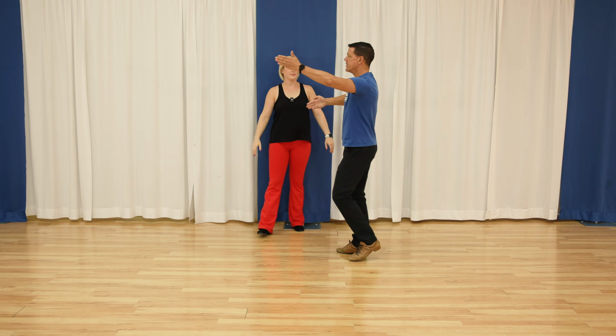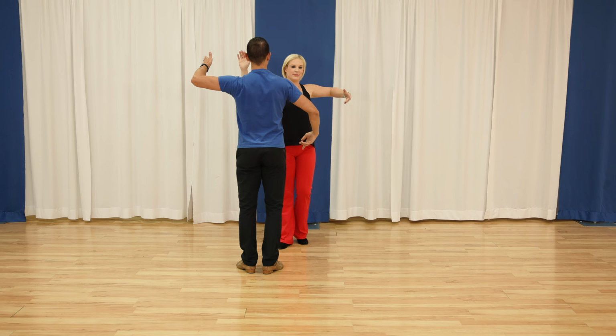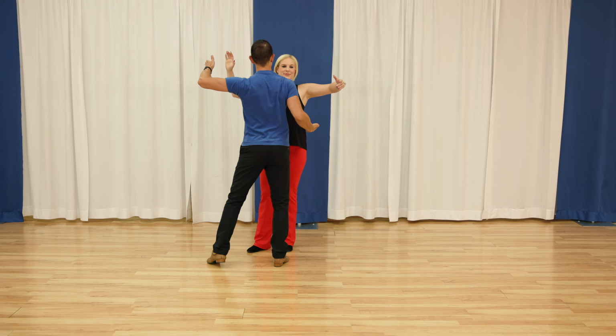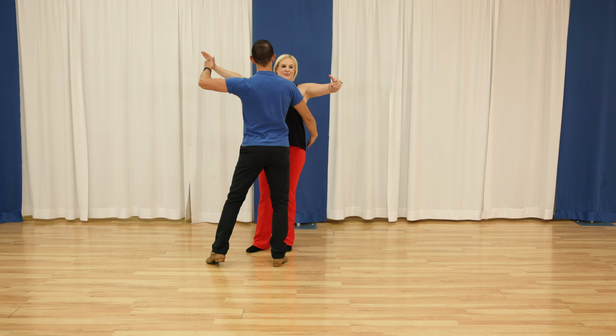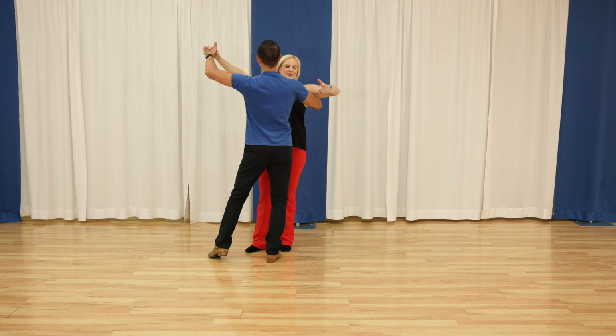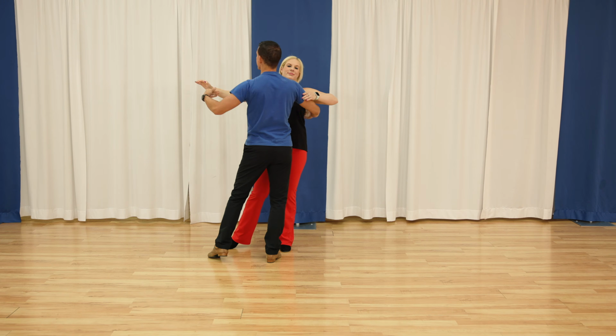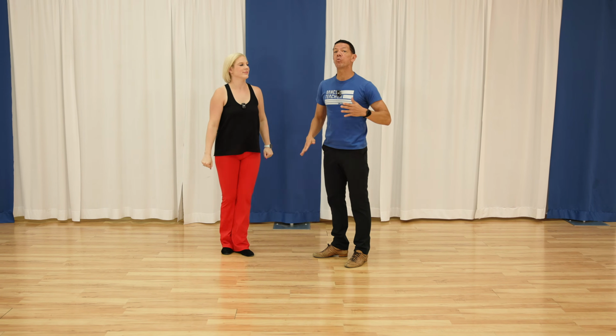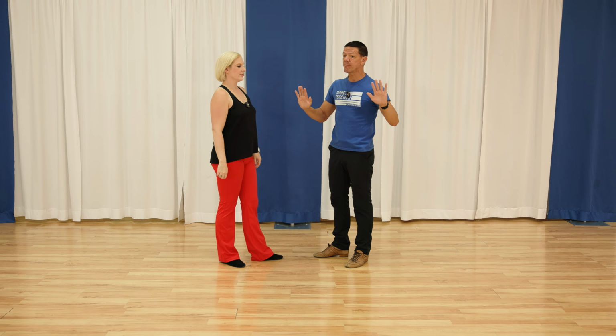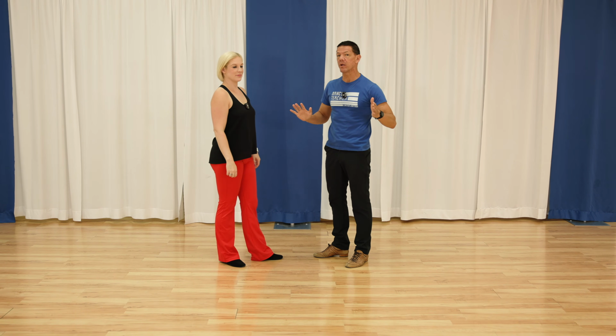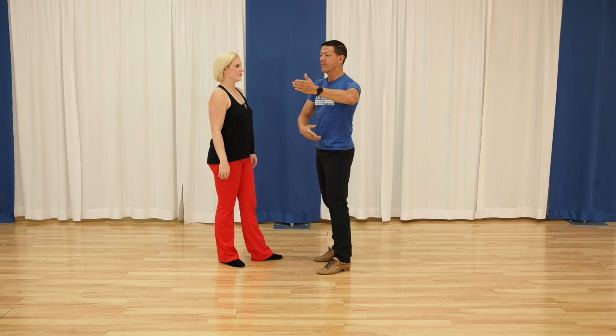So if you notice, this is me stuck to the wall, that's Megan stuck to the wall. This arm adjusts to my partner, wider, shorter, taller, and she adjusts to taller, shorter, wider, etc. So that is a good 101 of frame. If you just keep that in mind, you will functionally work really well on the social dance floor. My left arm back. This is our frame.